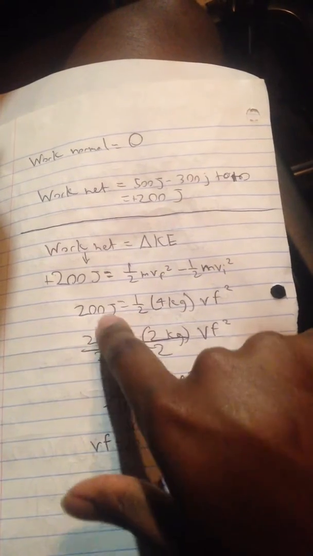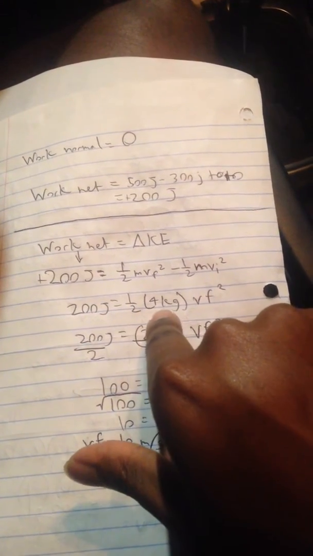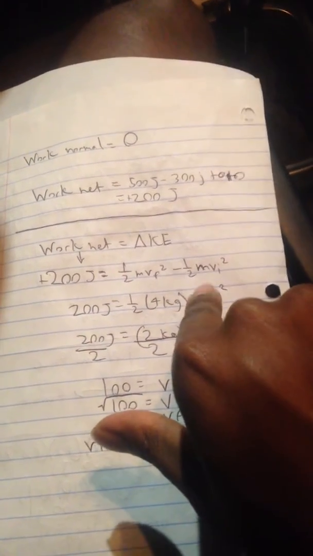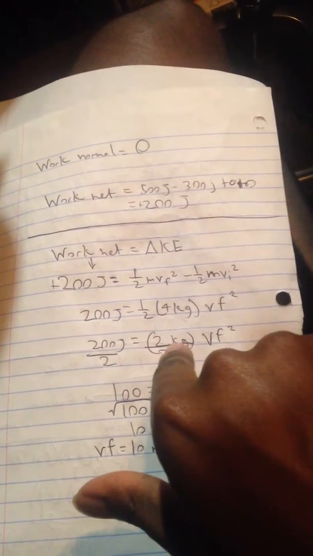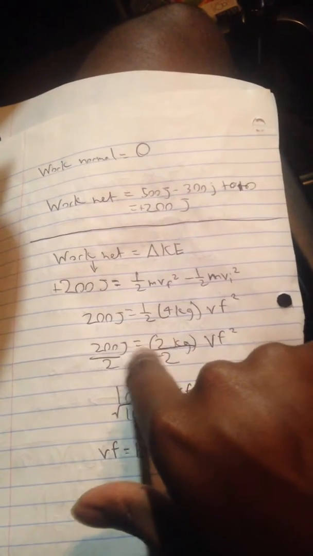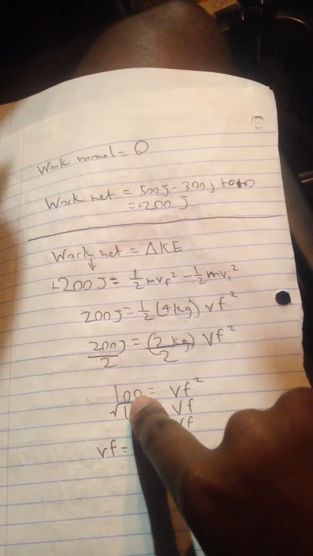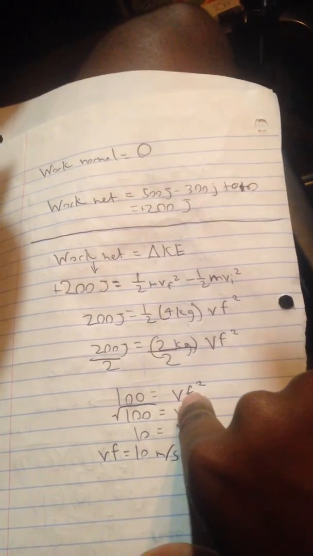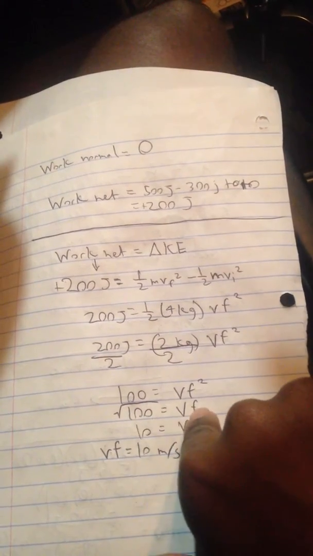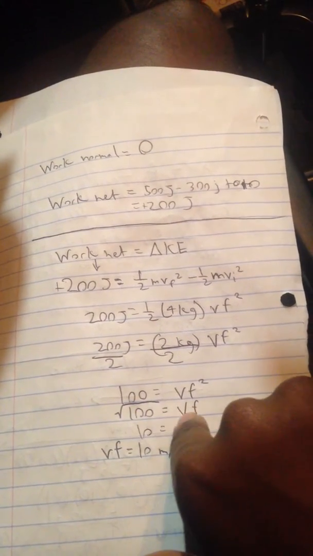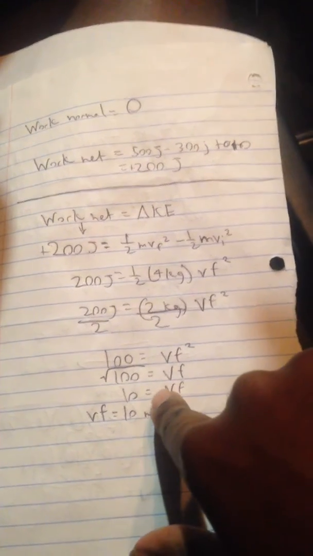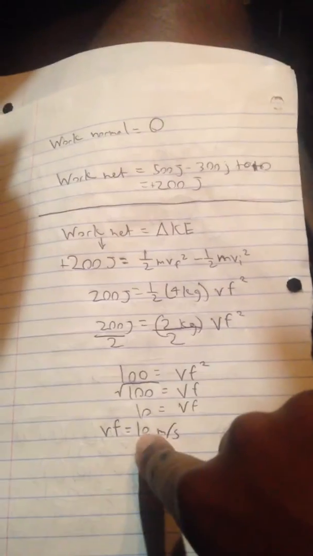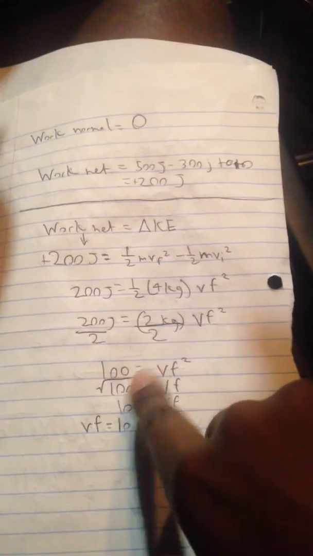So I have now 200 equals 1/2 times 4 kilograms, and I need to find the velocity. So 1/2 of 4 is 2. I divide by 2 on both sides to get 100 equals vf squared. I take the square root of 100 to find the final velocity. So I get that the final velocity of the trash can is 10. So the trash can was going 10 meters per second.